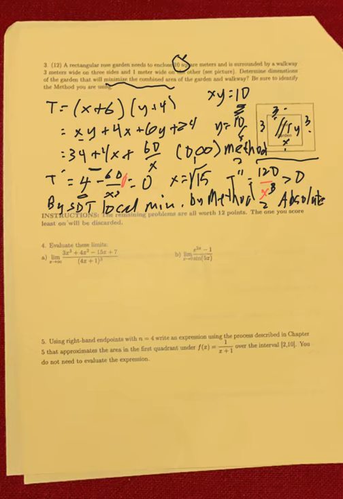Perfect. Now, remember the last thing we do is answer the question. So here's the question: determine dimensions. Should have been spelled right, but that's okay. So I've got the x. All I need is the y. And I'm going to write it up here. I got a little more space.